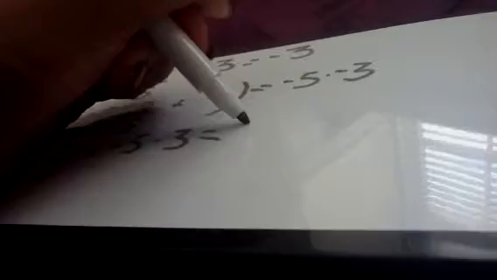So -5 times g divided by -5 plus -5 times 3 is equal to -5 times -3. And I know that when I multiply two negative numbers, I'm going to get a positive number. A way I like to remember that is when I'm multiplying by the same sign, in this case they're both negative, I'm going to get a positive number. So -5 times -3 is equal to positive 15.